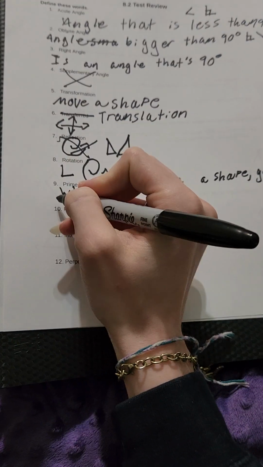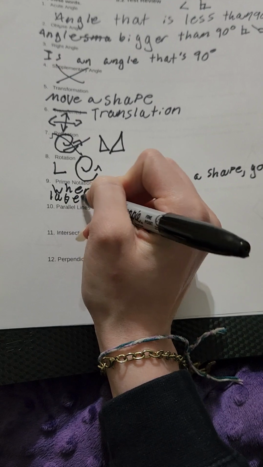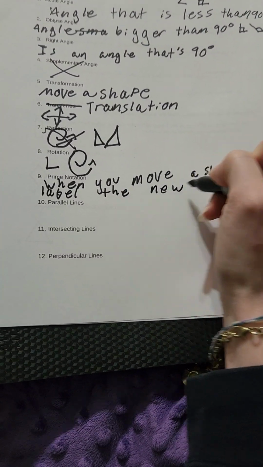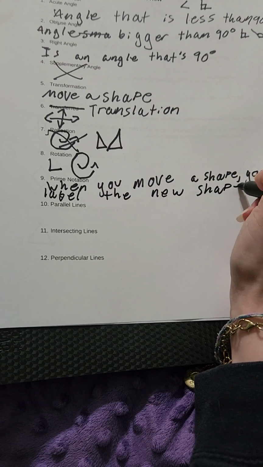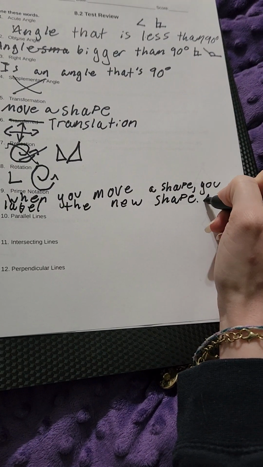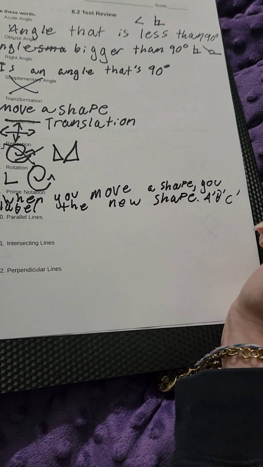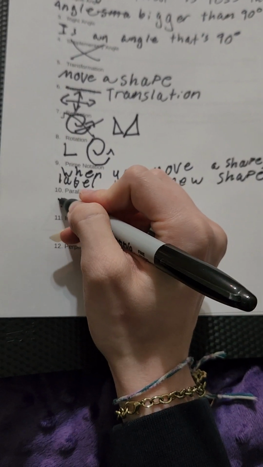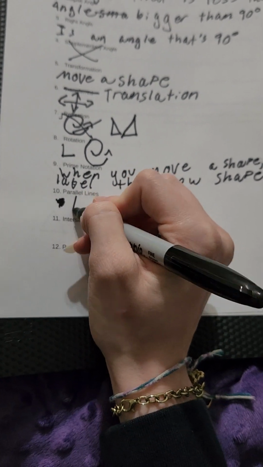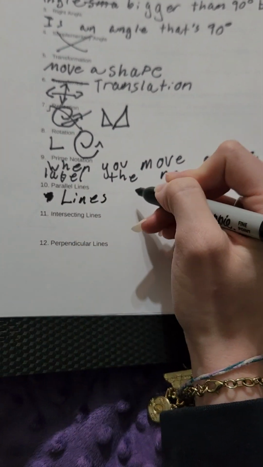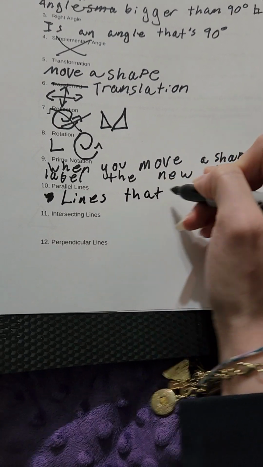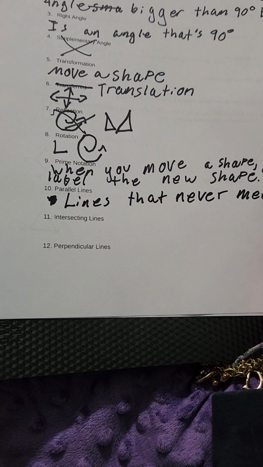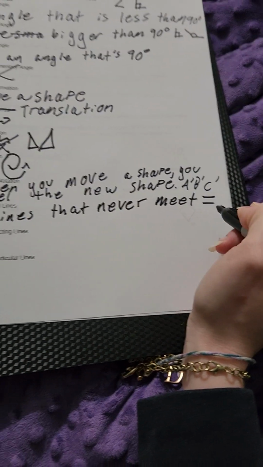Prime notation is something like when we move and label the new shape. So we have A prime, B prime, C prime. Parallel lines. Lines that never meet, such as an equal sign or train tracks.